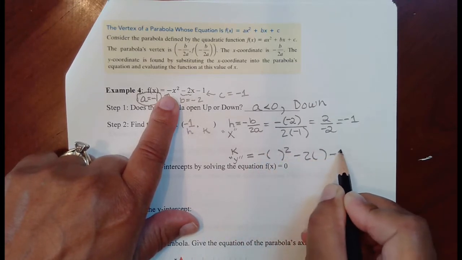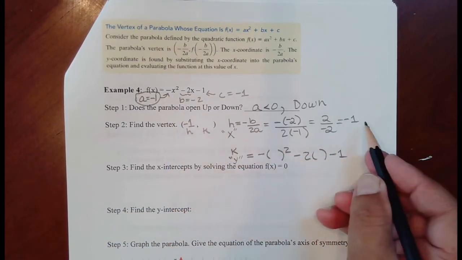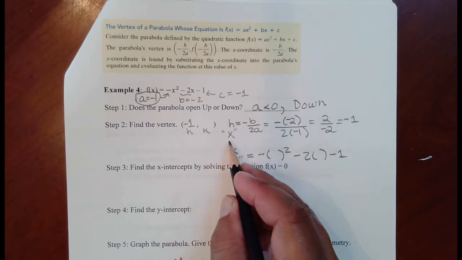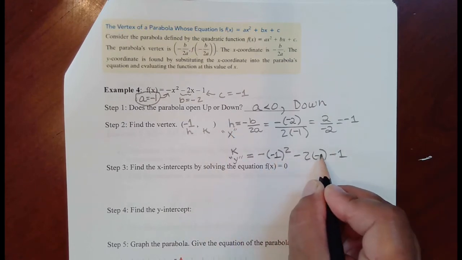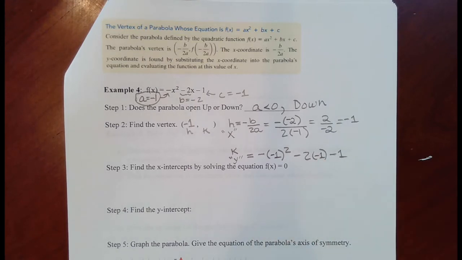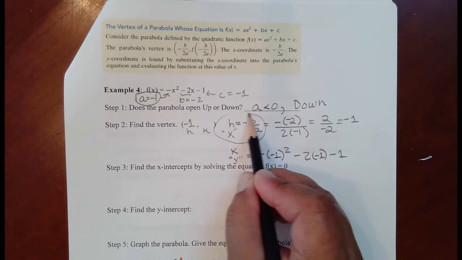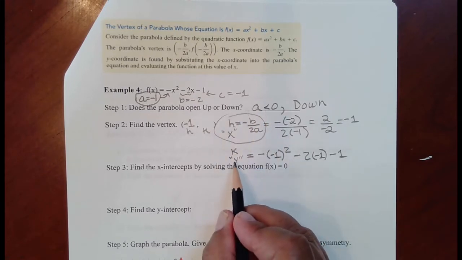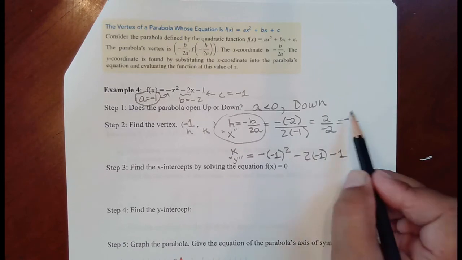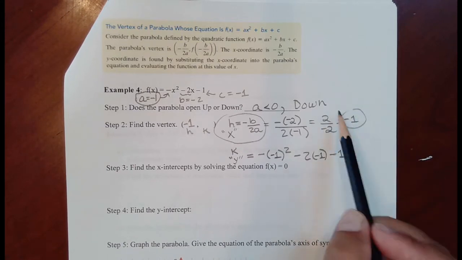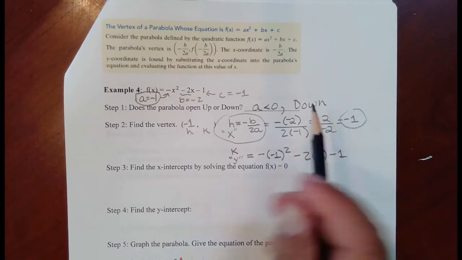This is -1 squared, that's 1, just for this part. But then the extra negative that you see out there turns it back negative, so that's -1. -2 times -1 is +2, and then another extra -1. So altogether, -2 plus 2 is 0. Okay, so there's your complete vertex. But you see that's a lot more work than when it's in standard form, as examples 1 through 3 were.